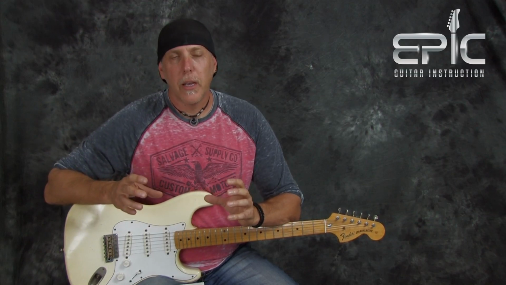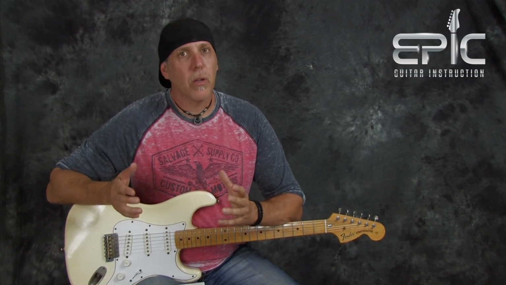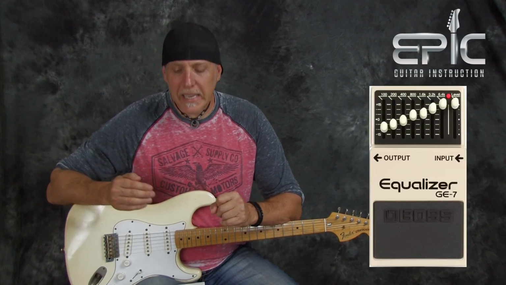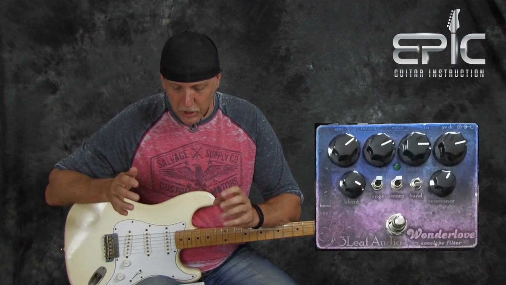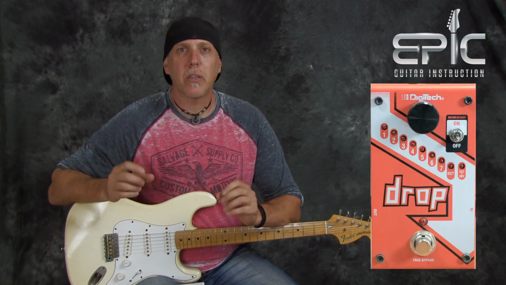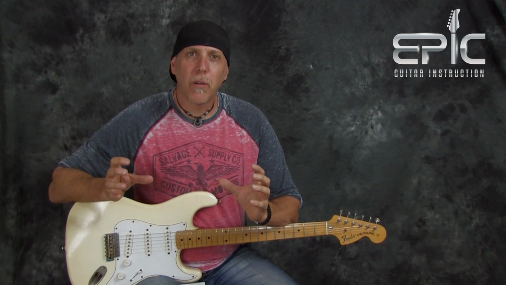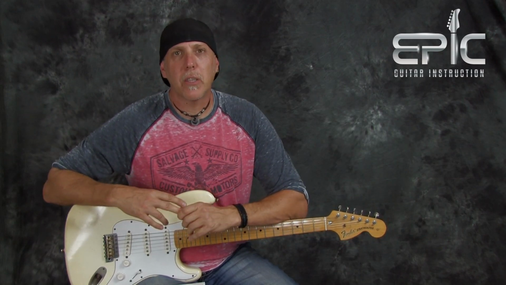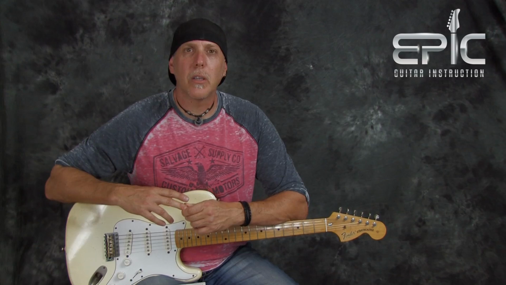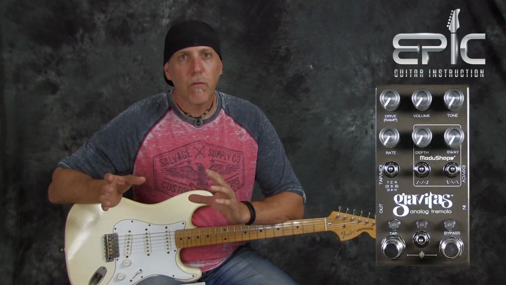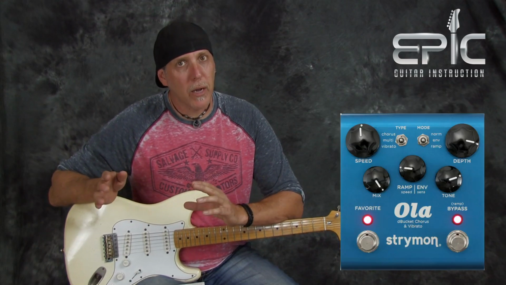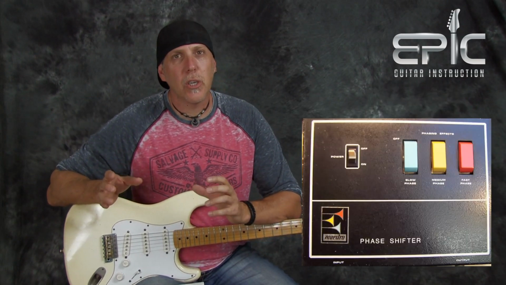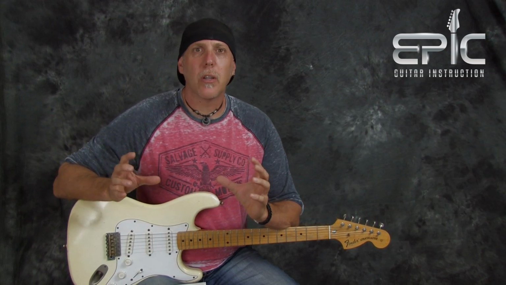Frequency effects. The effects that fall into that category are things like wah pedals and envelope filters, EQ pedals, pitch shifting and harmony type effects. Those are all different types of frequency effects. Then you have your modulation effects, and some of the effects that are grouped under that heading would be things where you're modulating volume, like a tremolo pedal, a vibrato pedal, a chorus pedal, a flanger, phaser, phase shifters, right? These are all modulation effects.